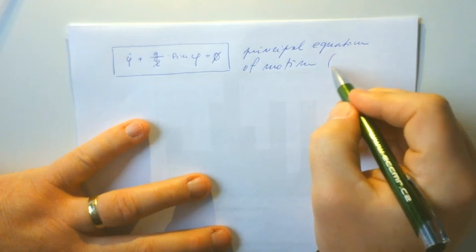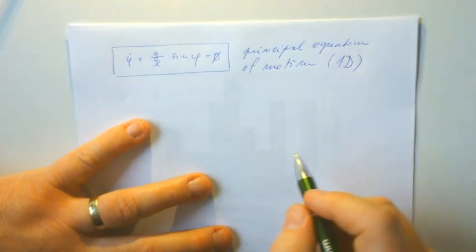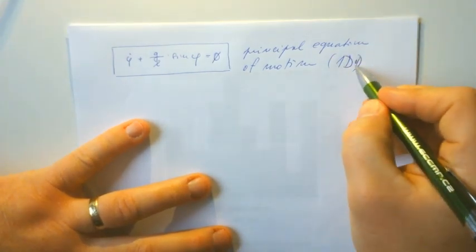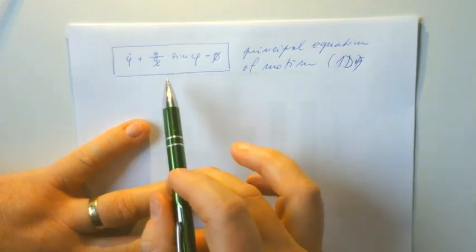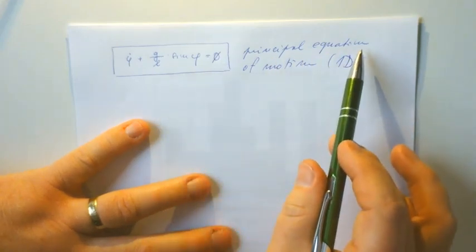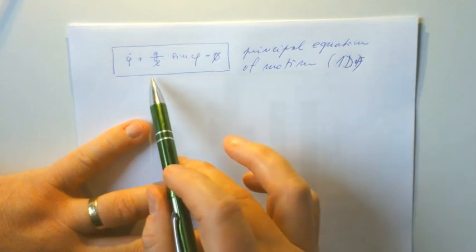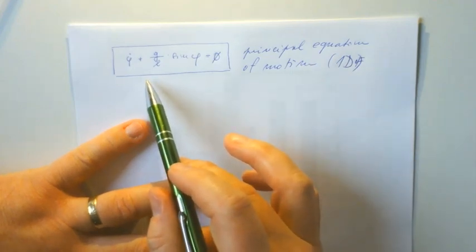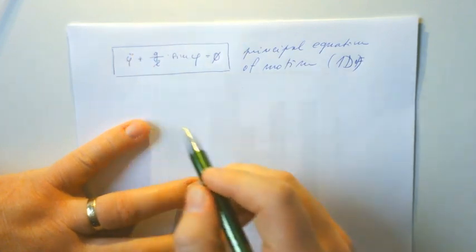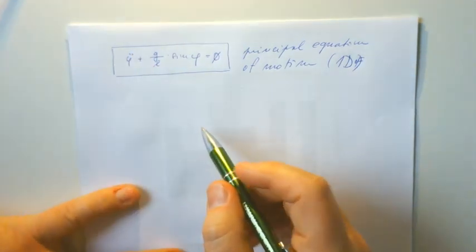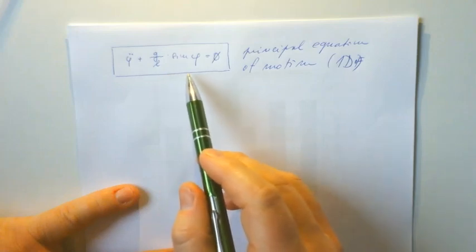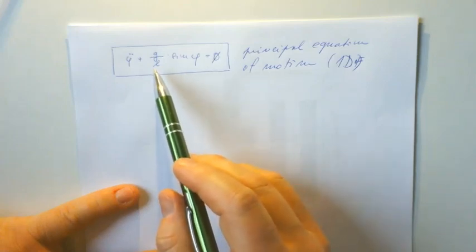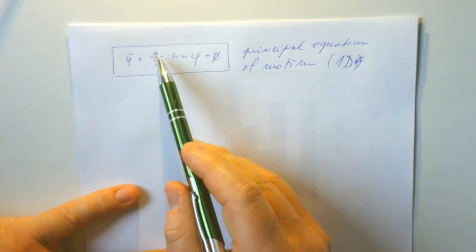Because this is a system with 1 degree of freedom, we get the same number of principal equations. So in this case only one principal equation. Why is it principal? Because there are no reactions. There are only inputs, input forces.